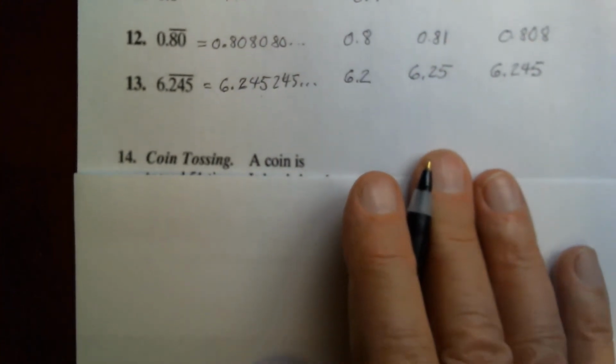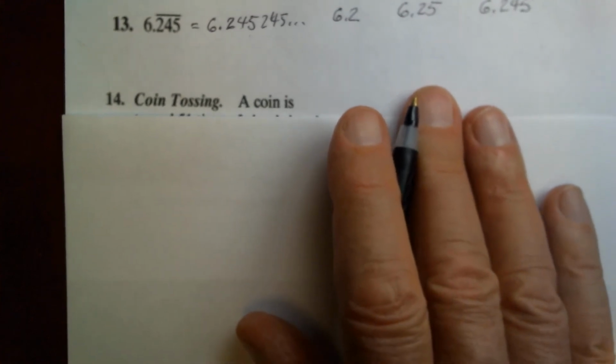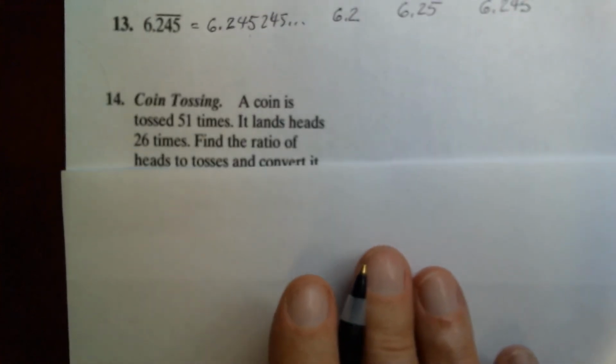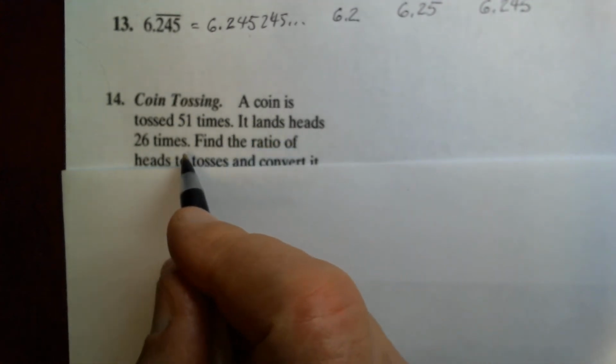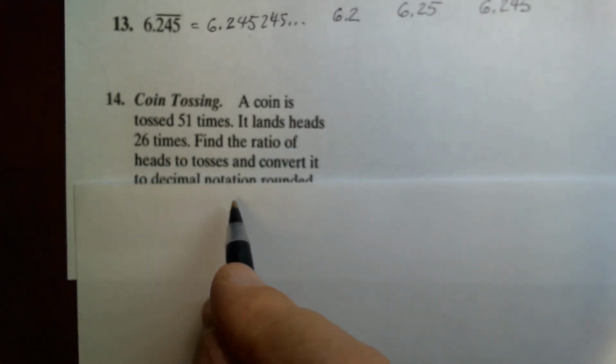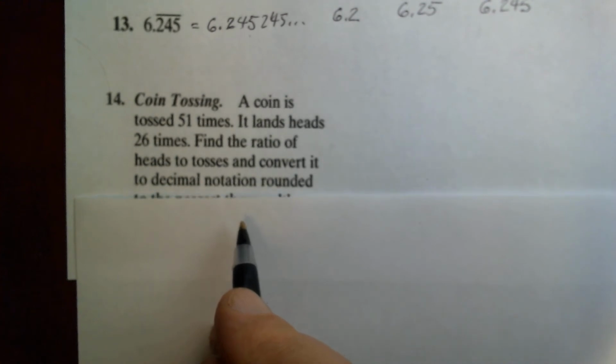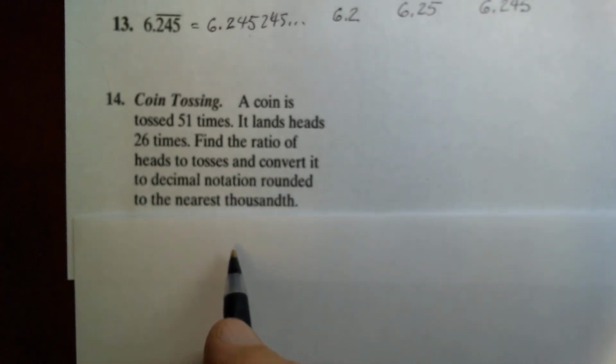So here's a little application problem, coin tossing. A coin is tossed 51 times, it lands heads 26 times. Find the ratio of heads to tosses and convert it to decimal notation, rounded to the nearest thousandth.